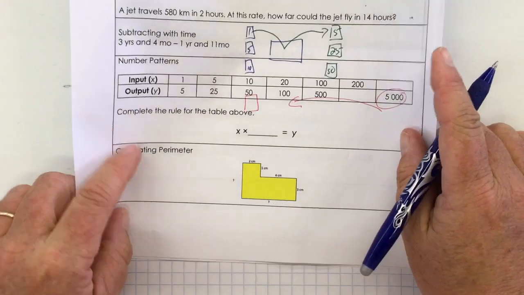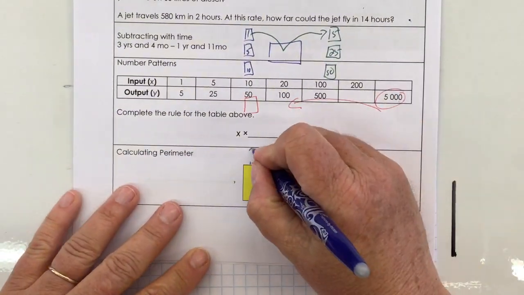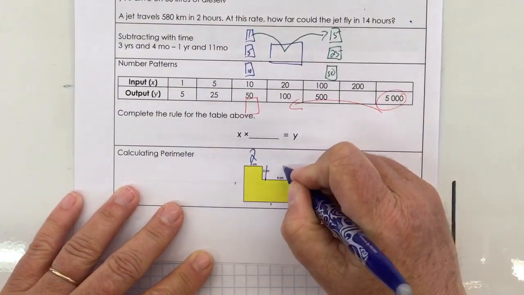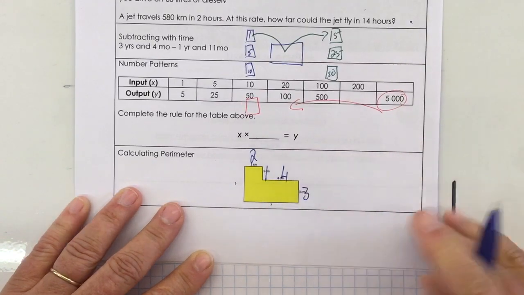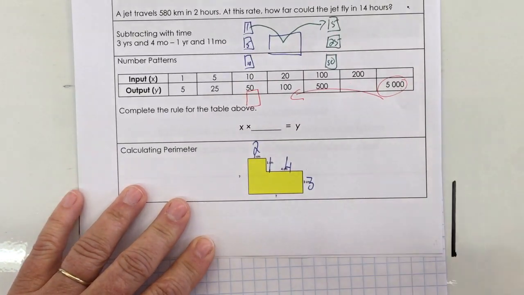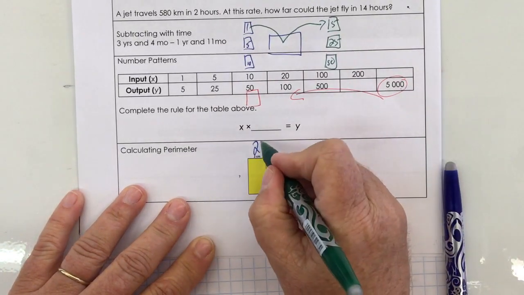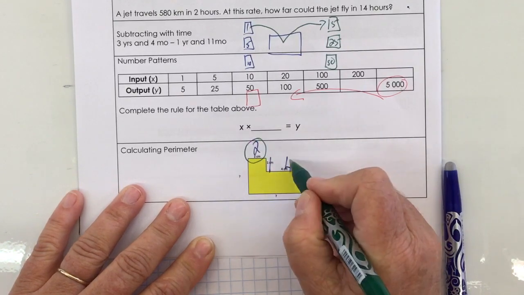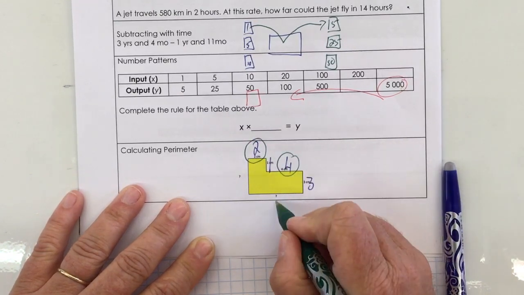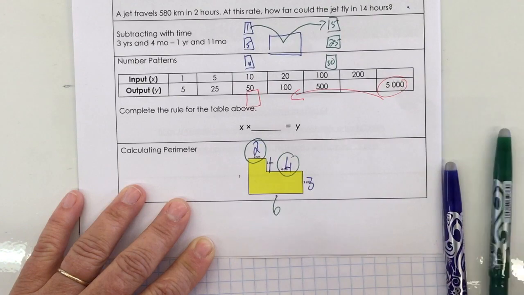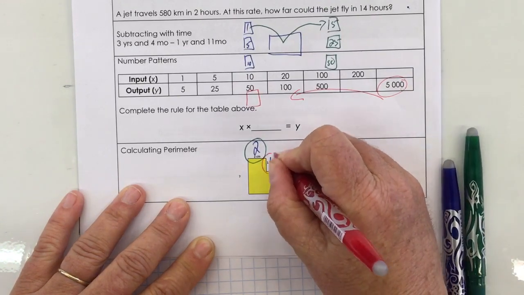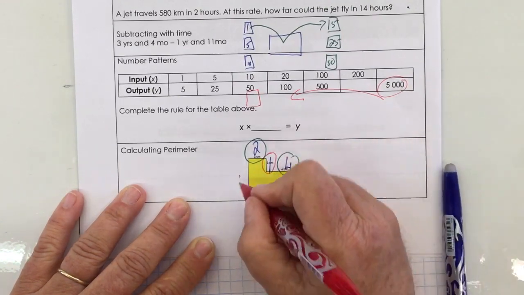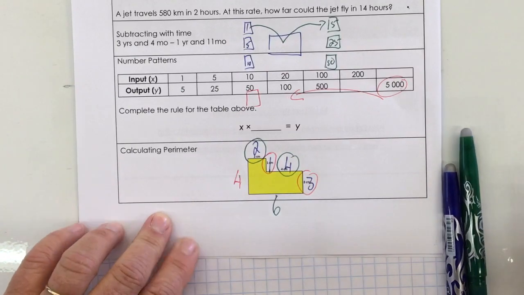Right, calculating perimeter. I'm just going to make these numbers bigger. 2, 1, 4, 3. Can you see my numbers there? Okay. So, the horizontal numbers, as I call them, will help me find the horizontal number. And the vertical sides and numbers will help me find the other number.